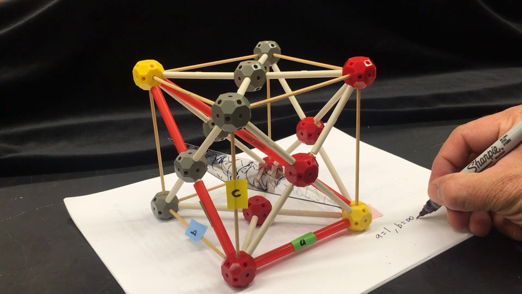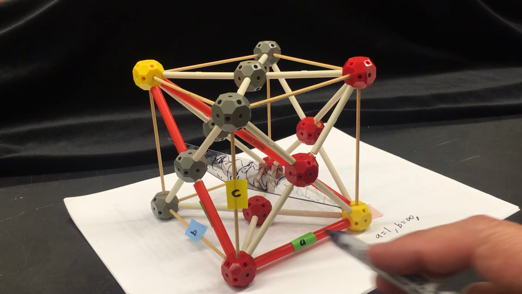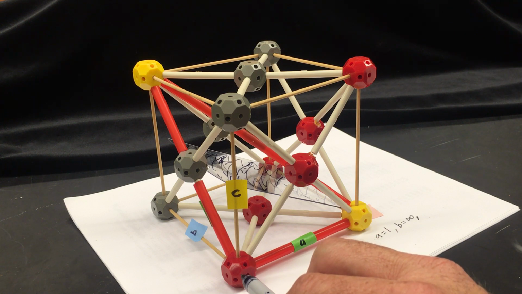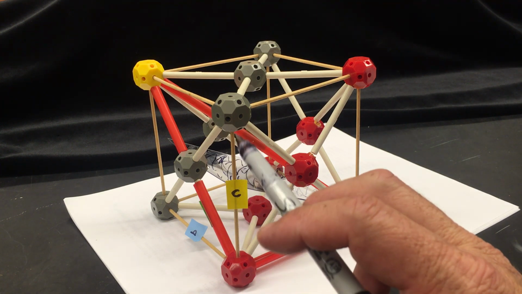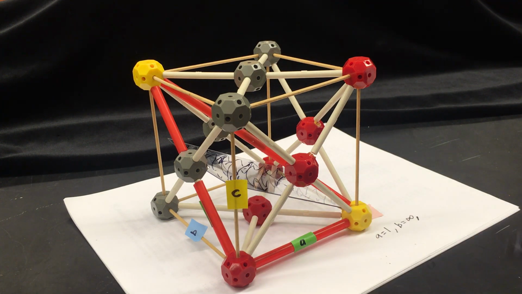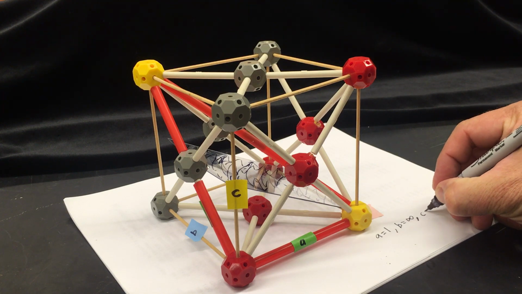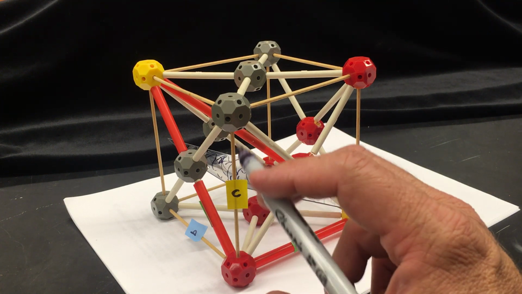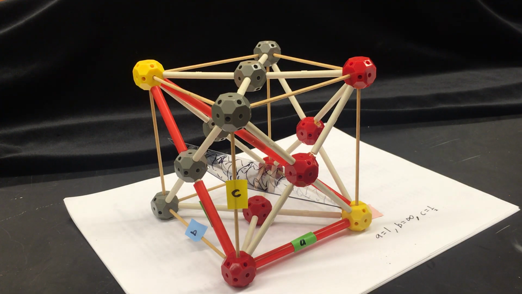For the C-axis, this plane intersects the C-axis at about half of one unit cell height. So C would be 1/2. Again, it intersects 1/2 of the height of the unit cell.